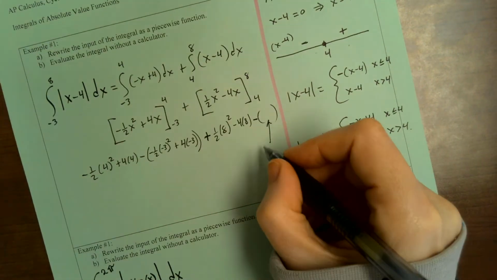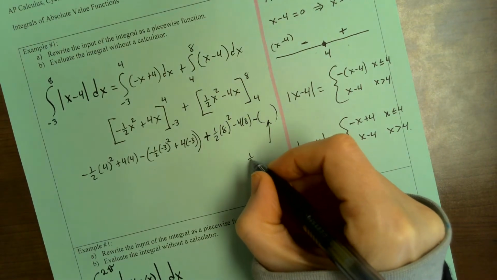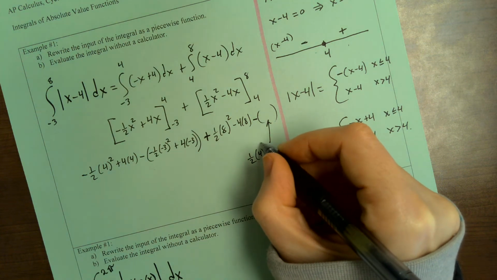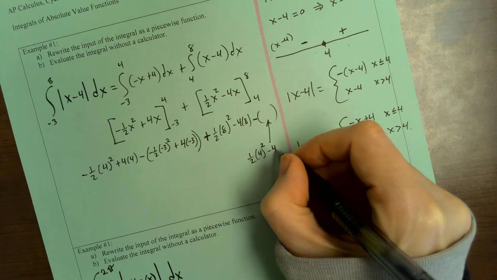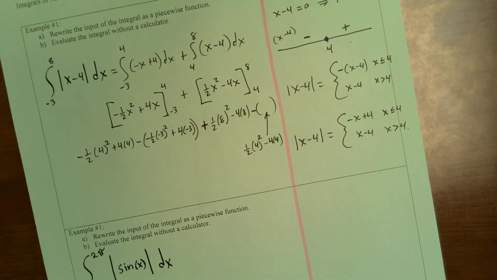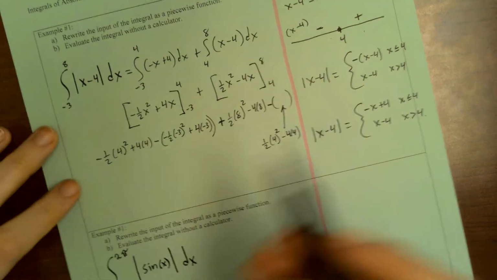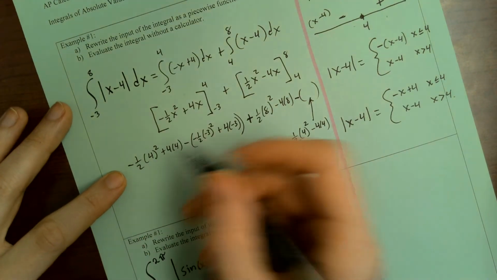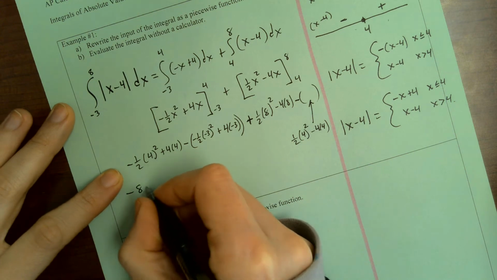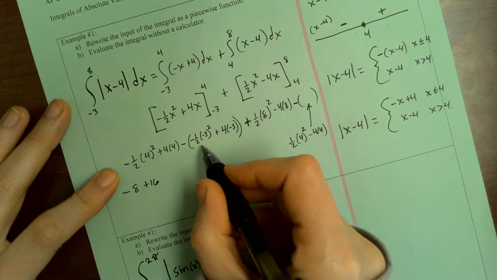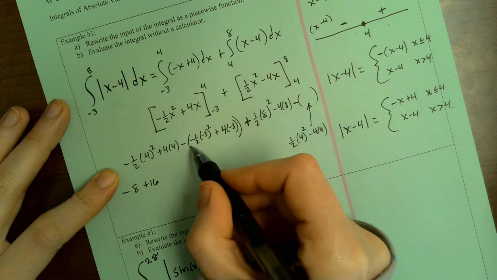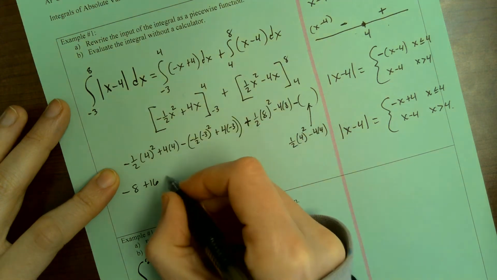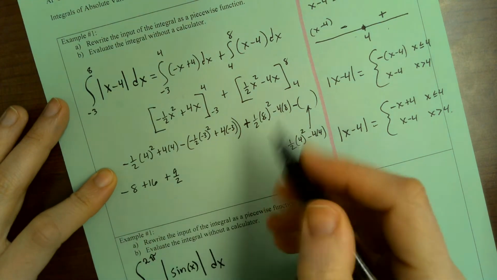All right, in those parentheses, it's going to be 1/2 times 4 squared minus 4 times 4. Okay. Alrighty, so this is 16, all right, that's -8 plus 16. This ends up being -9/2. So distributing the negative, plus 9/2.